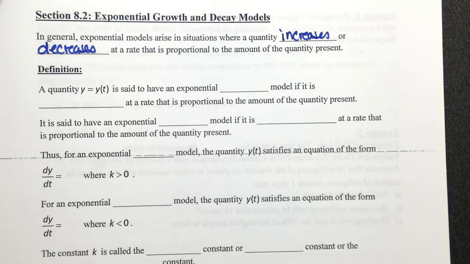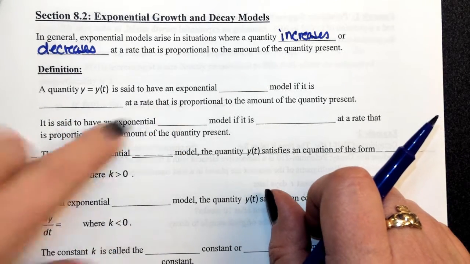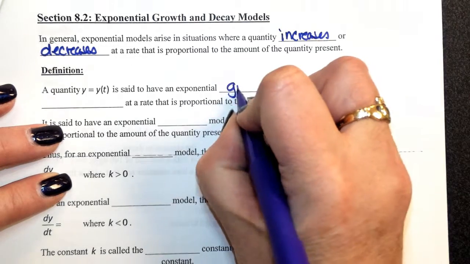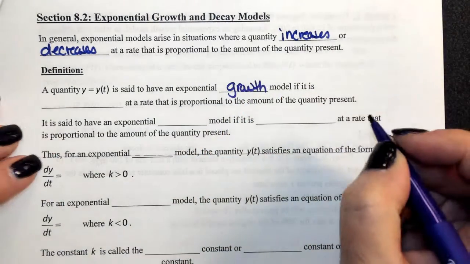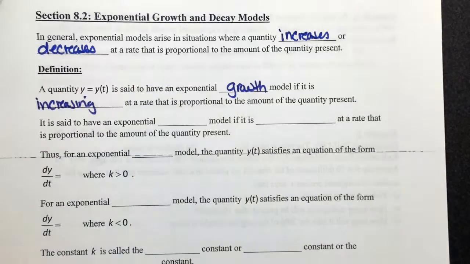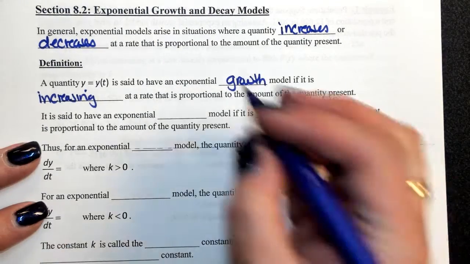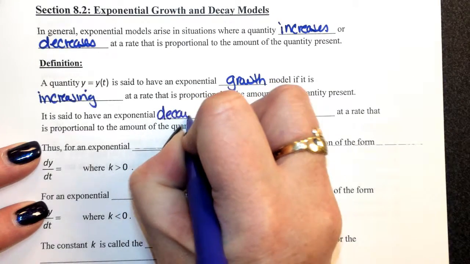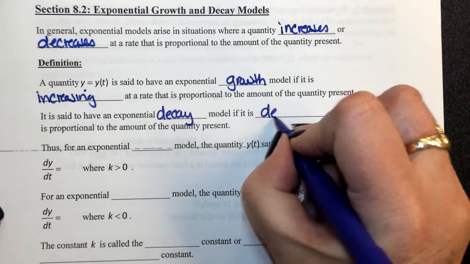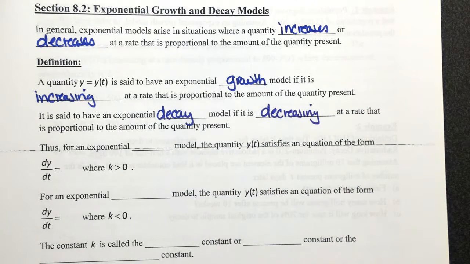exponential growth looks like. So when you have a quantity y is equal to y of t, it's said to have an exponential growth model if it is increasing at a rate that is proportional to the amount of quantity present. It could also be that we have an exponential decay model if it is decreasing at a rate that is proportional to the quantity present. So again, exponential growth versus exponential decay.